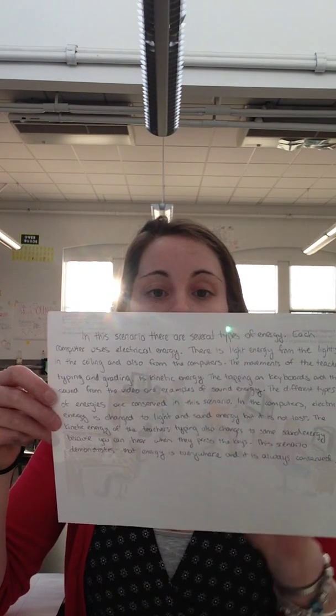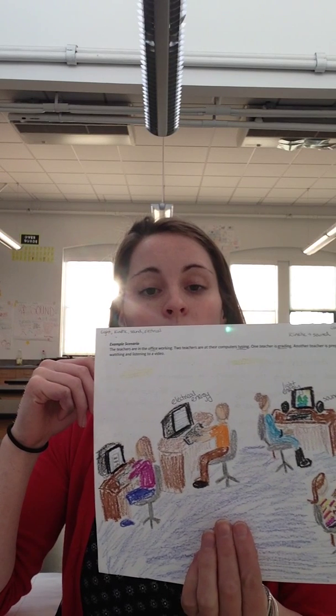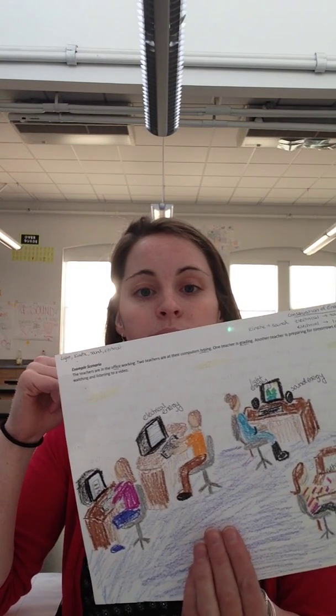Please take the next 30 seconds to look over the example before we get started. Go. I should see all eyes on papers looking at the example, noticing the energy labels, reading the paragraph to see what types of information are in the paragraph.